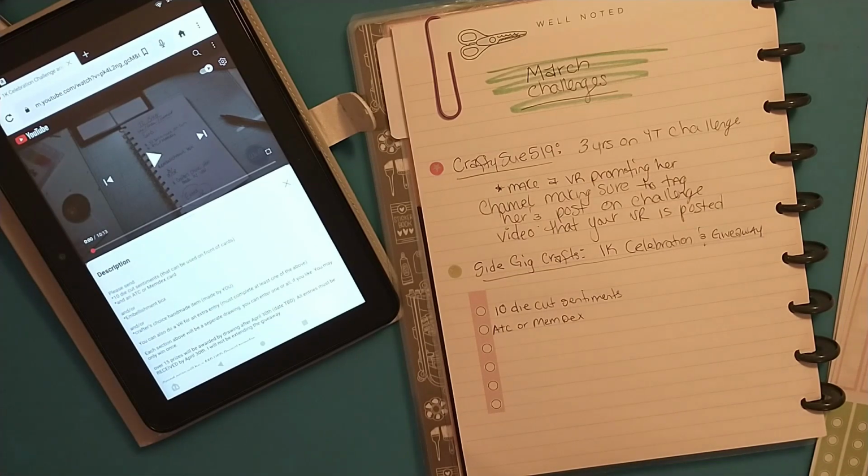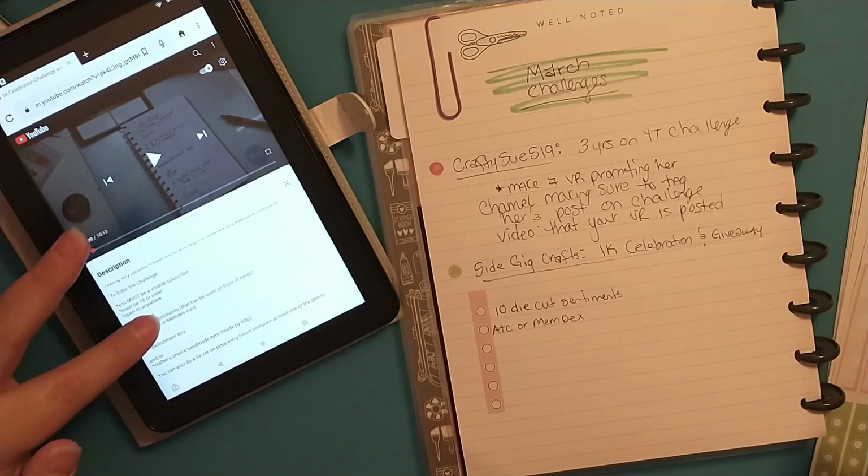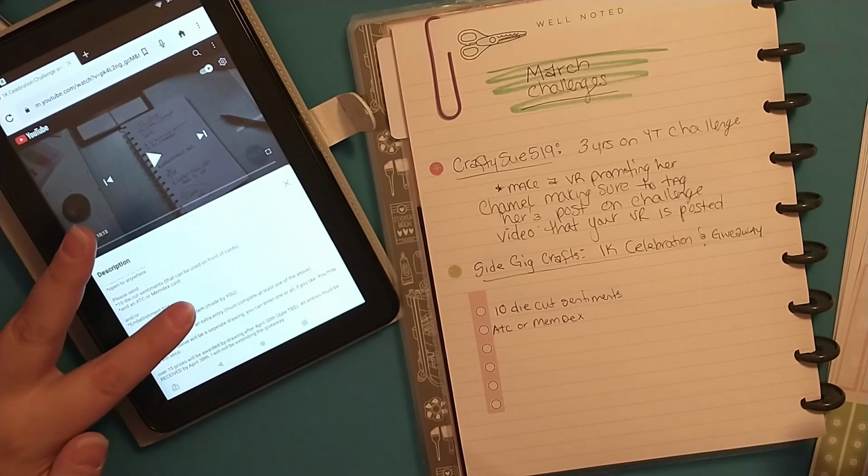And you can also send her an embellishment box for an entry or a crafter's choice handmade item. It has to be made by you. So if you watch her video, this is required. 10 die cut sentiments and an ATC or a Mimdex is required to enter her challenge. And this will be one prize. The embellishment box will be a prize and the crafter's choice will be a prize.